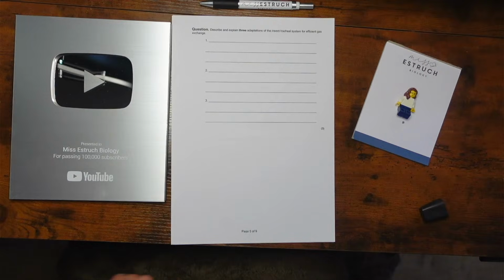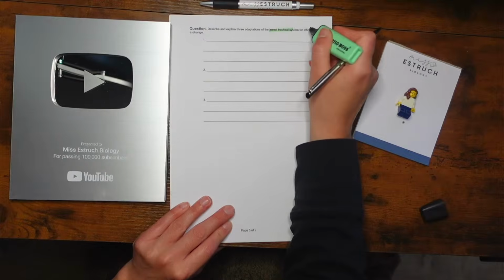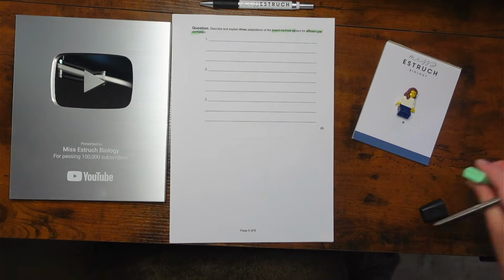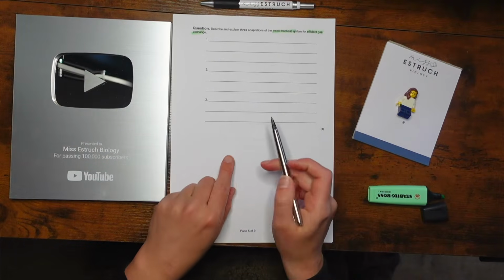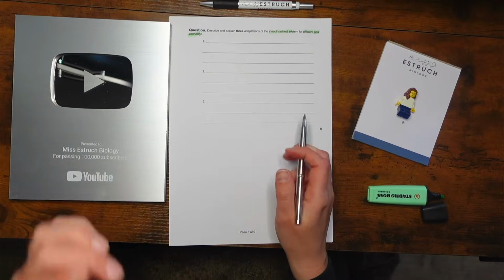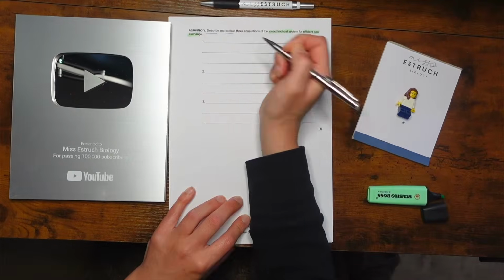Right, question 3. Describe and explain 3 adaptations of the insect tracheal system for gas exchange. This is similar to the first one that I did if you've been here from the start, but this time this one is just about gas exchange. The previous one was also about how it reduces water loss. And we have to describe and explain.